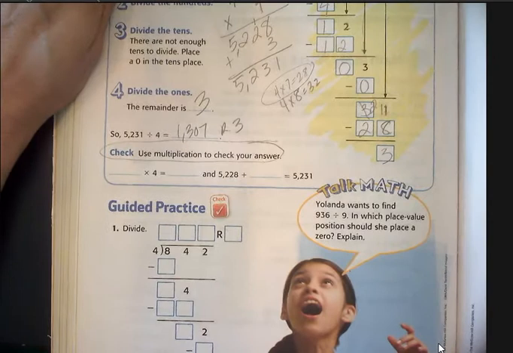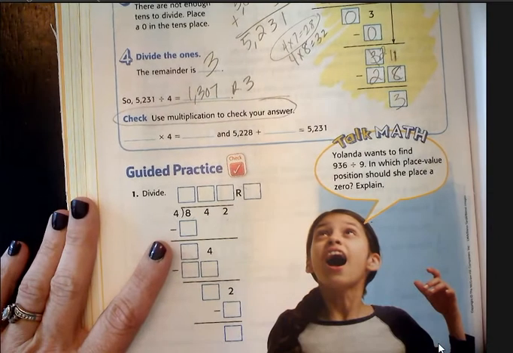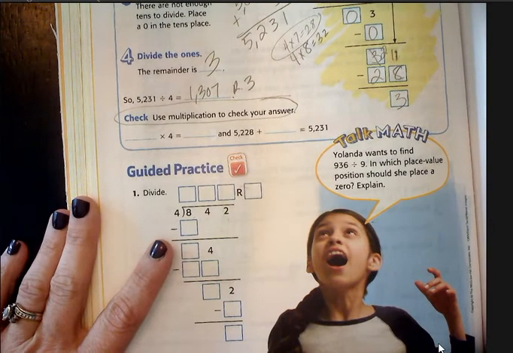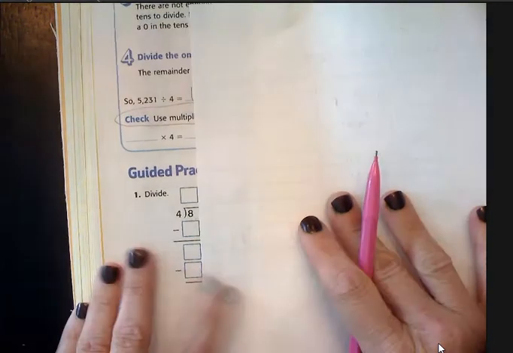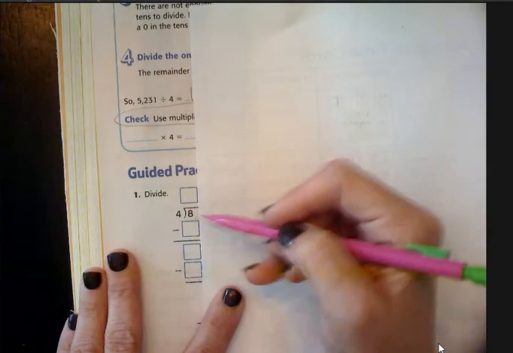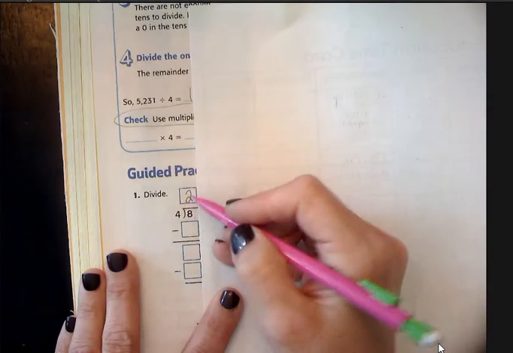Okay, let's do the guided practice together. We are dividing 842 divided by 4. So remember, you can use a piece of paper if you're on this. You can start with the first one it will go into. So how many times does 4 go into 8? Oh, I know that one. 2 times 4 is 8.